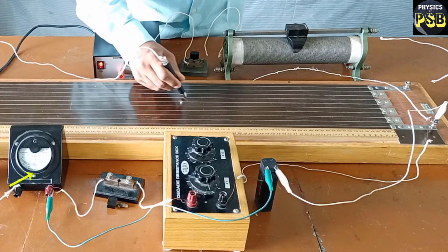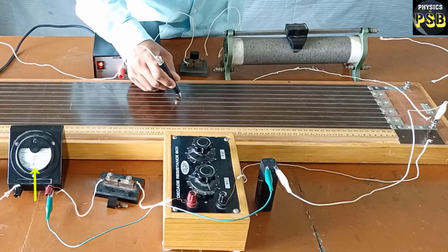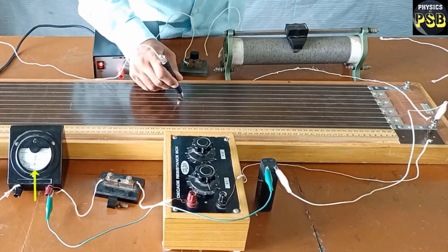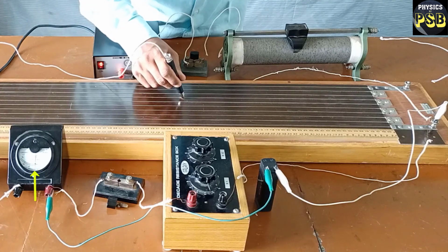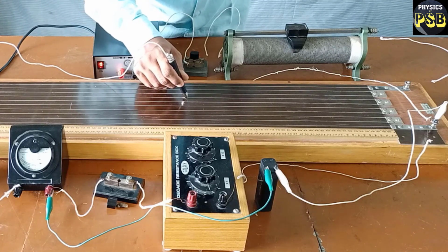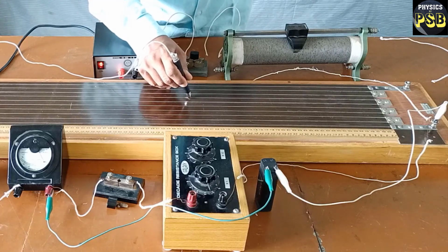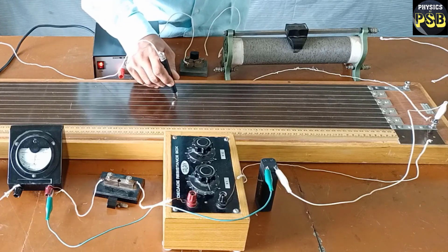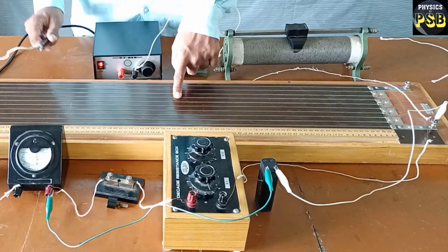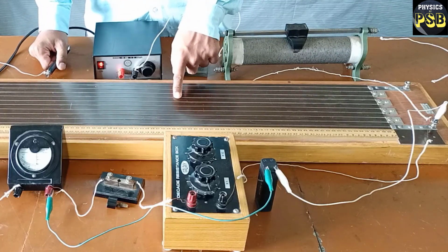Now I move the jockey this way. At this point, the galvanometer reads 0. This is known as the null deflection point. The length of the potentiometer wire up to this point gives the balancing length L1.